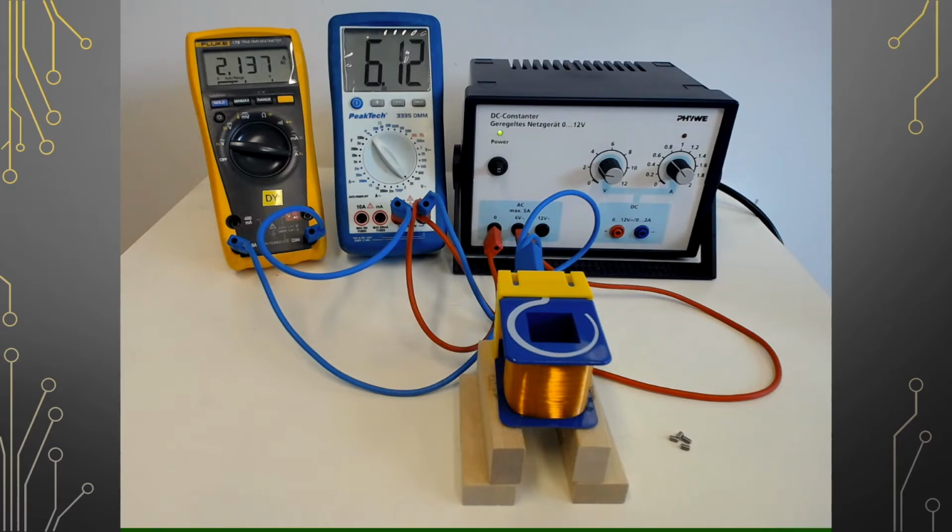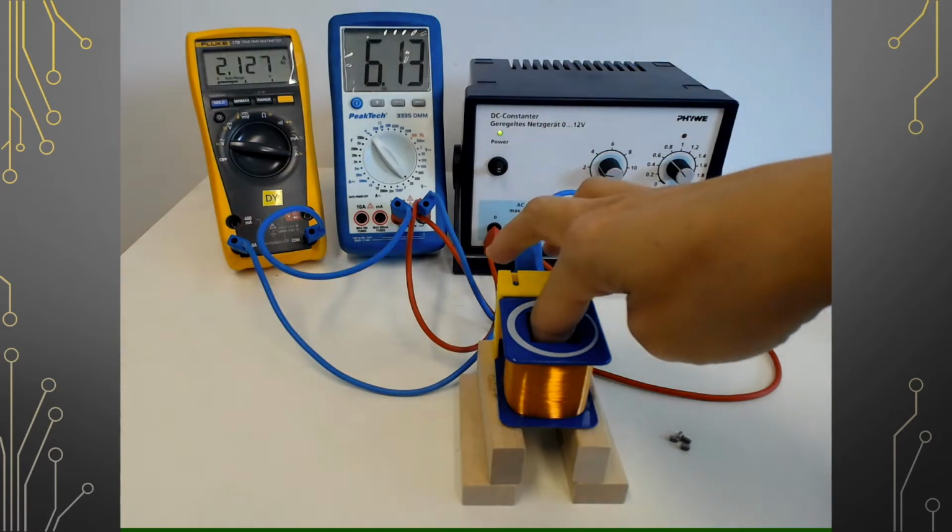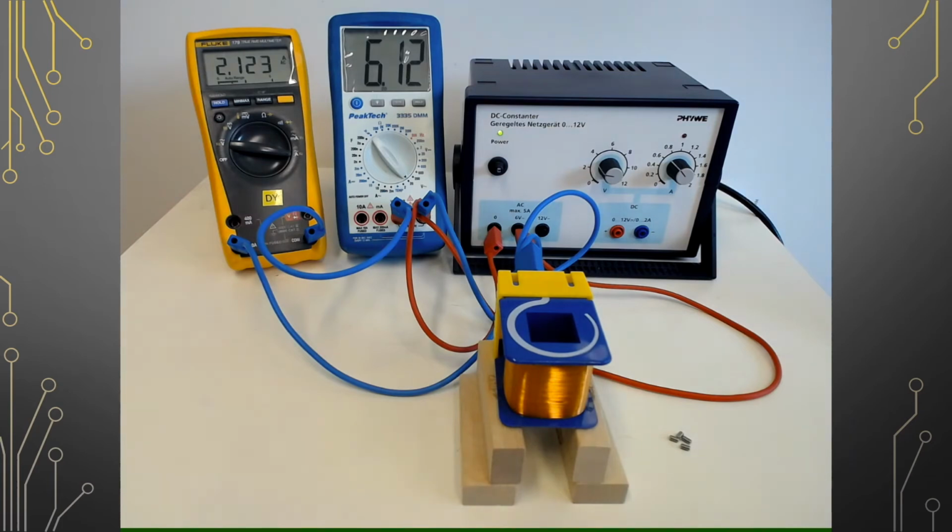Let me give you two hints. First, it does not work if we put anything inside. For example, if I put my finger inside, it doesn't work. It will also not work if I put an aluminum rod into it. But it works with a screwdriver.